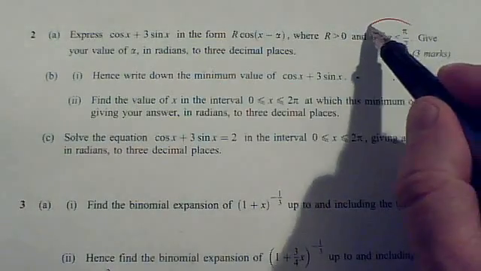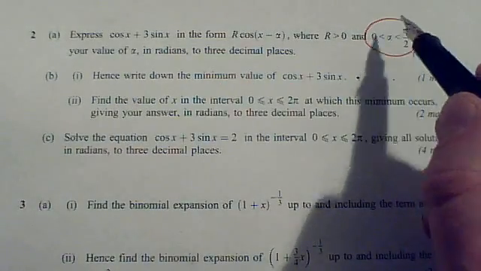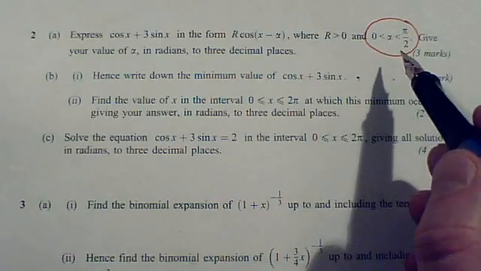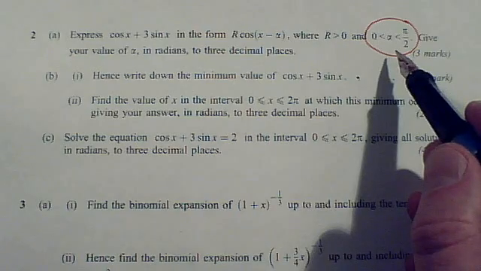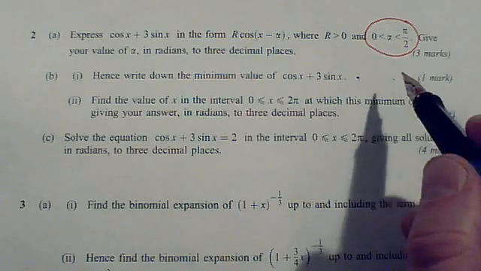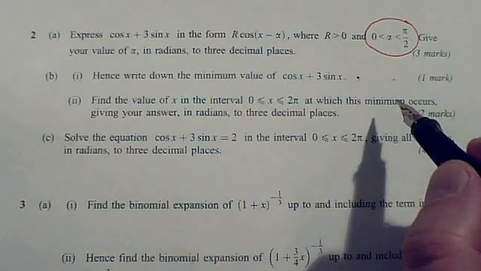And it's helped by telling us that alpha is in the range 0 to pi by 2, so we're going to be able to find alpha by doing a simple inverse tan of a positive number to get an acute angle, and we don't have to worry about the alpha bit. Hence it's only worth 3 marks.